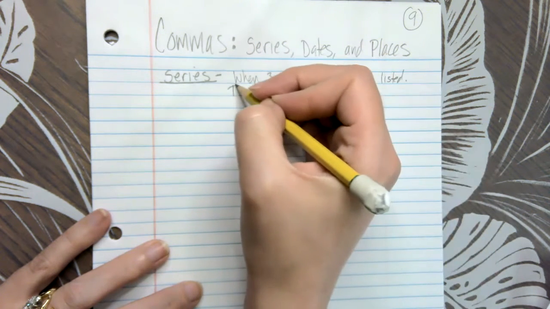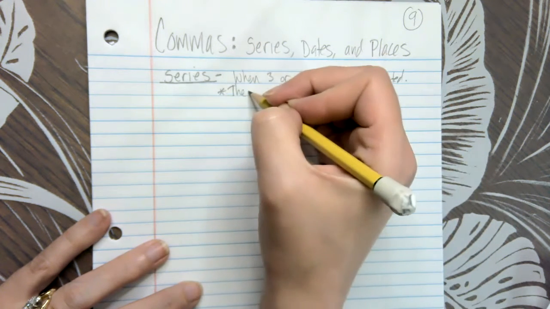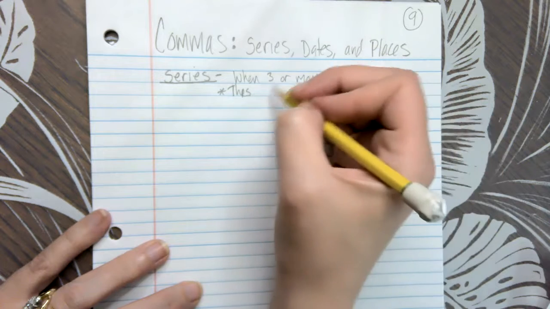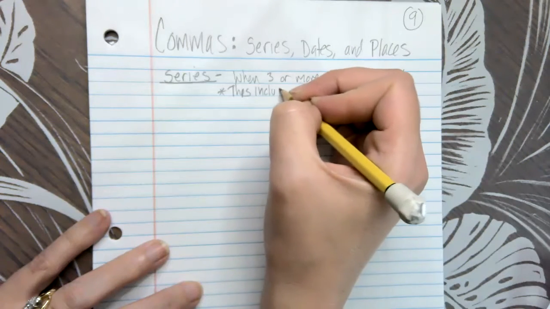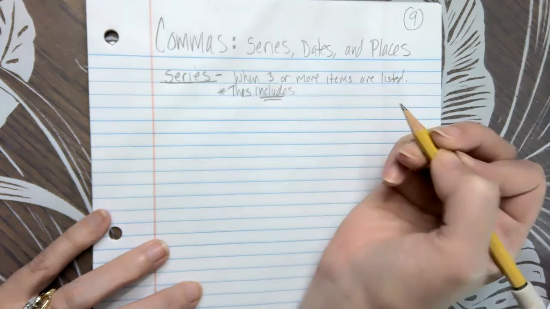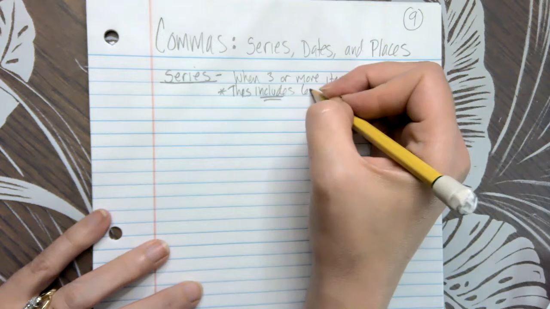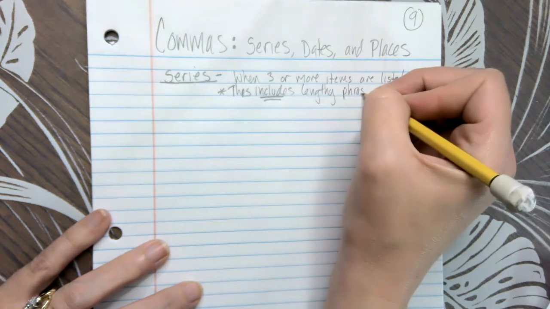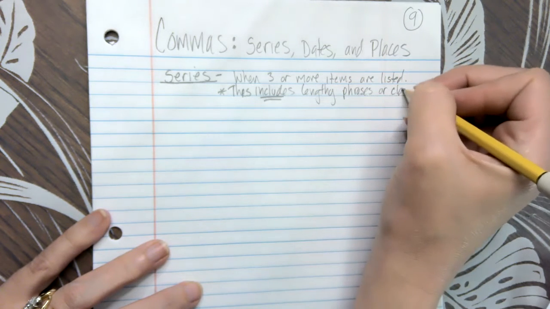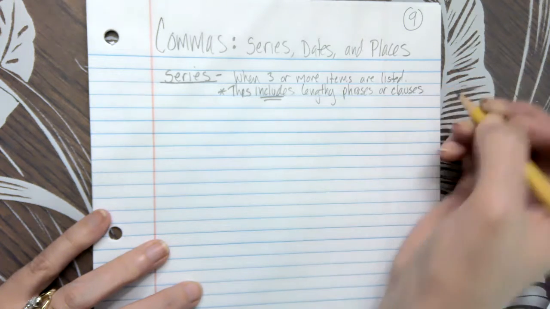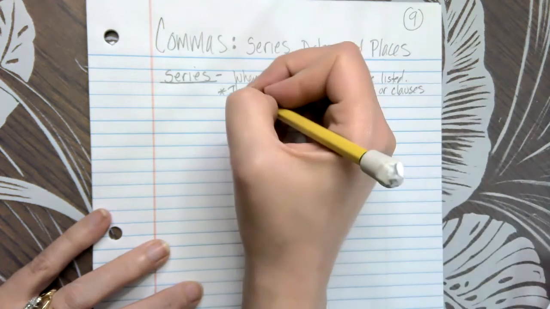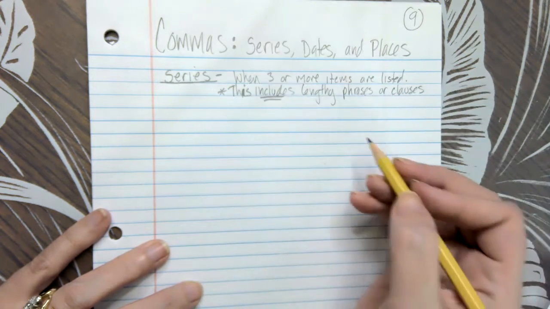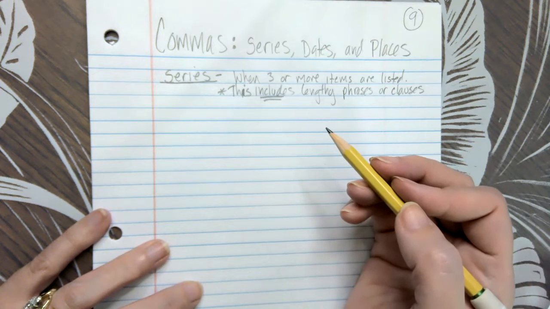We'll just do a little asterisk and say this includes lengthy phrases or clauses. Don't think that just because there are a lot of words going on that it's not considered a series.